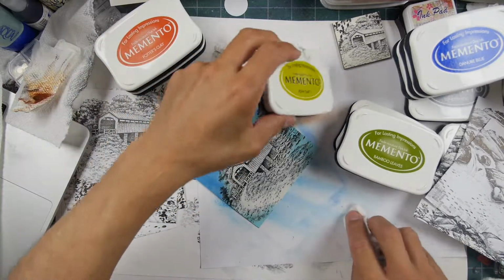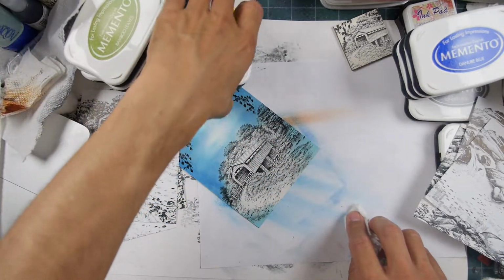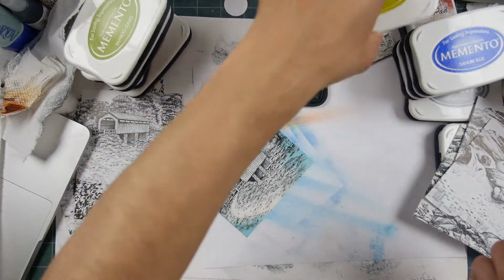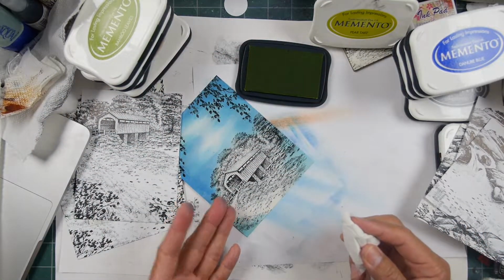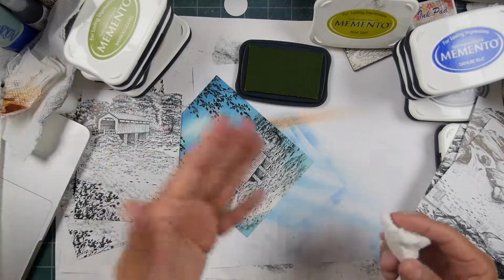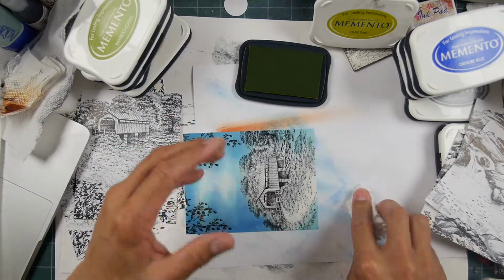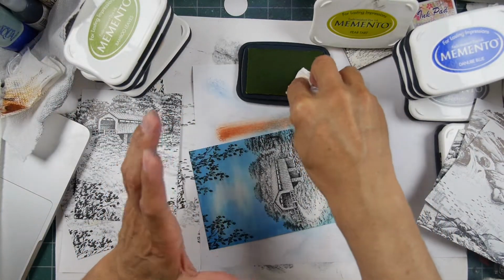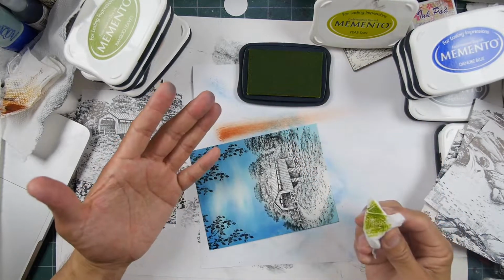Pear. All right, now you don't have to start off with these colors. I just grabbed the colors that I had. Mix and match your colors, okay? Now, in a technique like this on glossy paper, don't mix and match with pigment inks and oxides and dyes or something like that unless you're going for some specific multimedia type of look, okay?